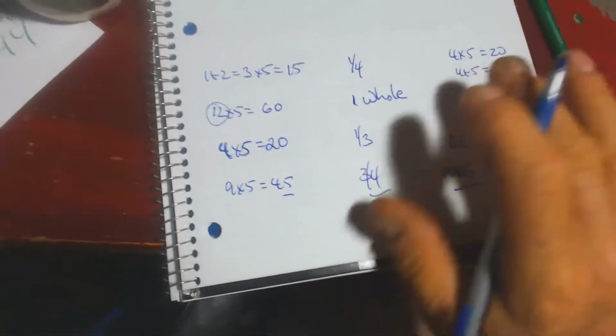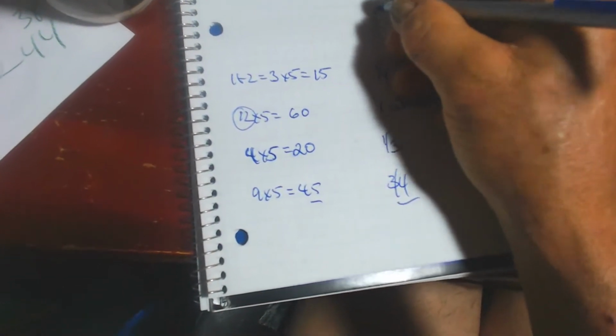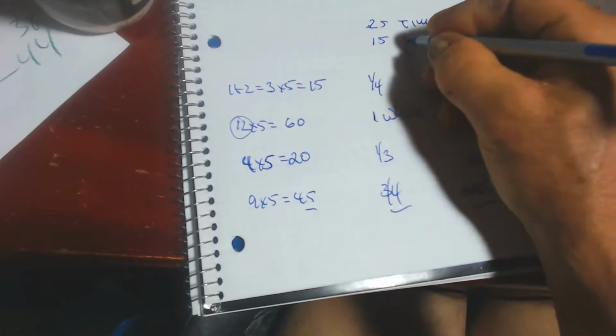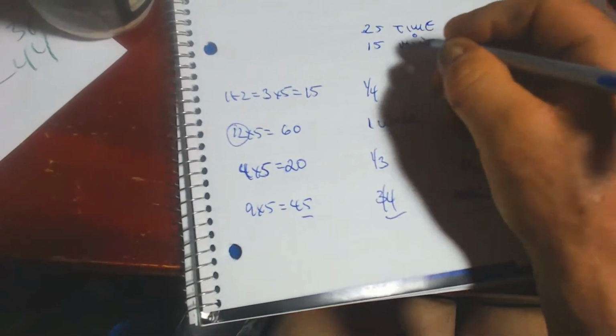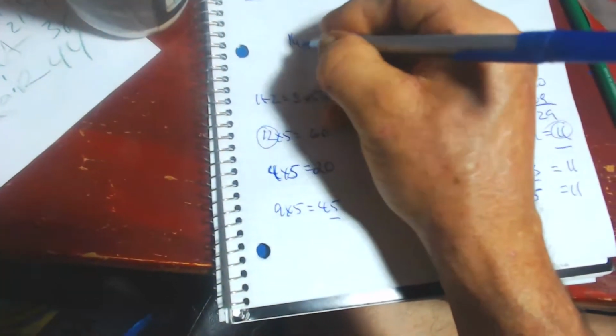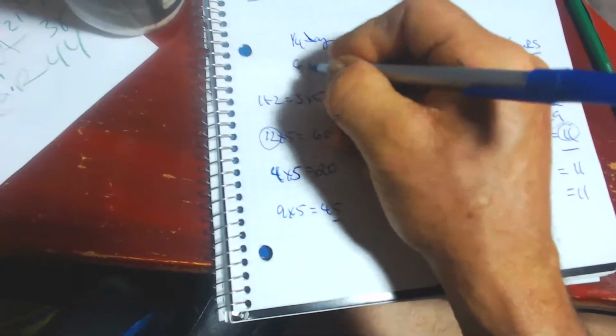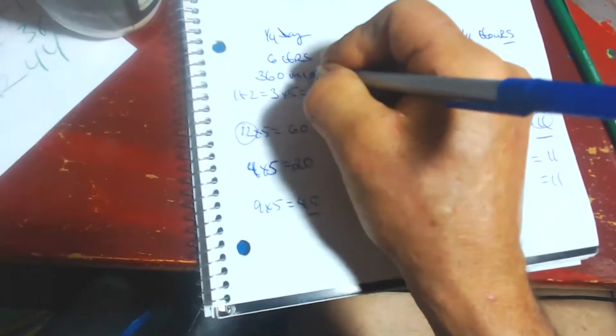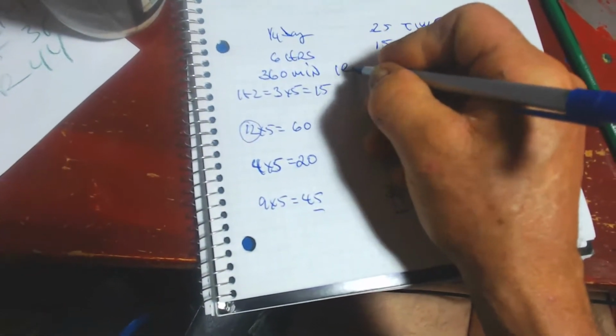So we spoke about time, and this is ironic, that in 1/4 of time, and it can be anything, but I just want to use 1/4, right? 1/4 of time is 15 minutes, 1/4 of an hour. But 1/4 of a day is 6 hours. And that 6 hours equals 360 minutes. 360 is one revolution.